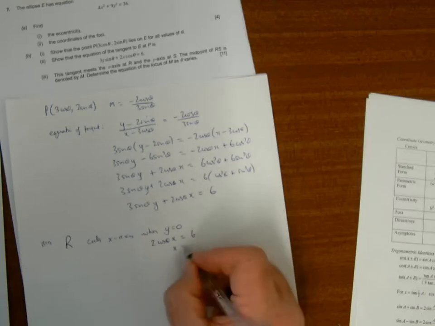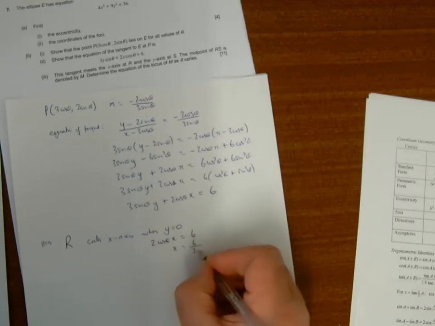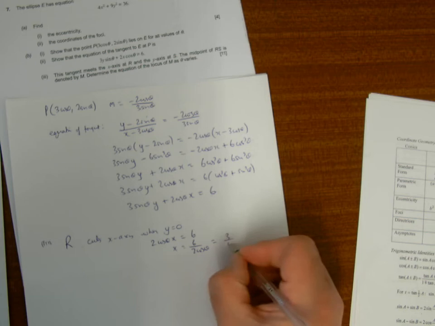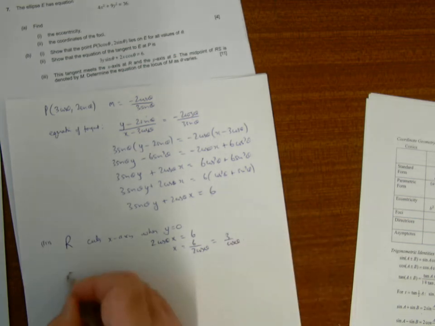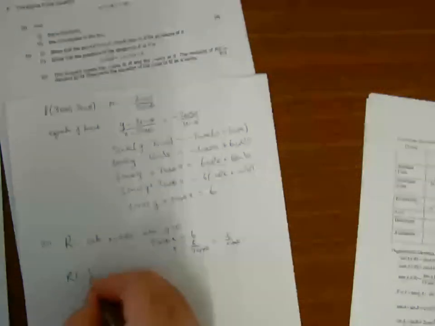So x is 6 over 2 cos theta, which is 3 over cos theta. So R is the coordinate 3 over cos theta, 0. It cuts the y-axis at S, so to get S, it cuts the y-axis where x equals 0. Put x equals 0 in here, we've got 3 sin theta y equals 6. So y is 6 over 3 sin theta, so y is 2 over sin theta.